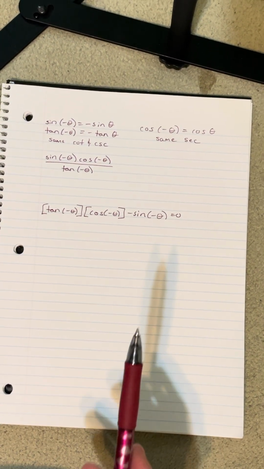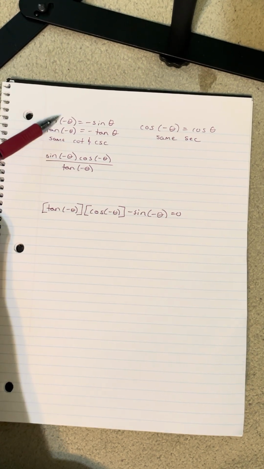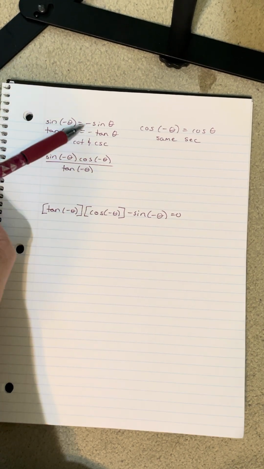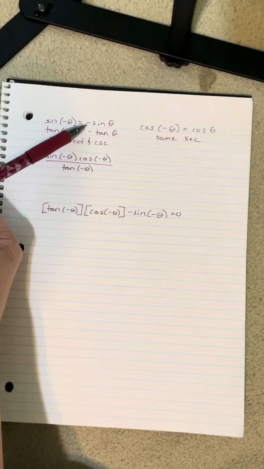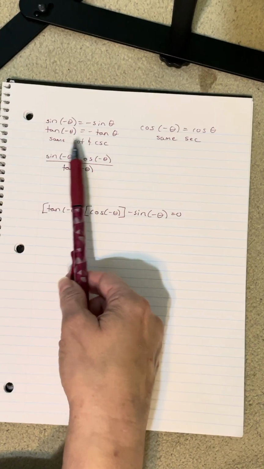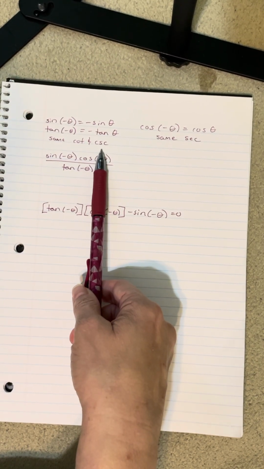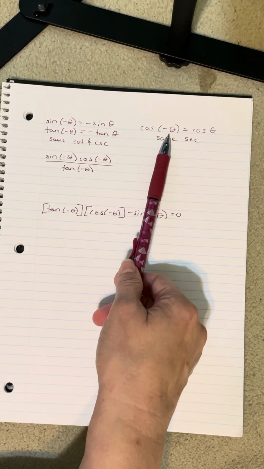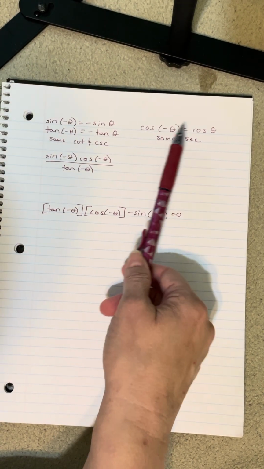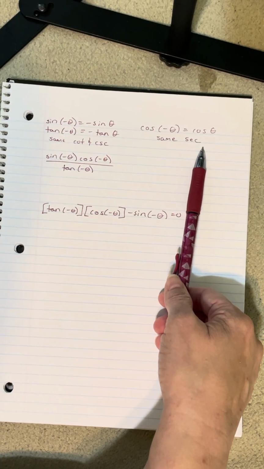Now, in part B, we move on to functions, and I went ahead and reminded you what the rules were that you got in trig class. When you have the sine of a negative theta, the negative pulls out to the front, and it's negative sine of whatever theta actually gives you. It works the same way for tangent, and therefore it is the same for each of their opposites, cotangent and cosecant. However, cosine of negative theta just drops the negative altogether and just keeps cosine of theta, and of course it's going to be the same for its opposite, secant.